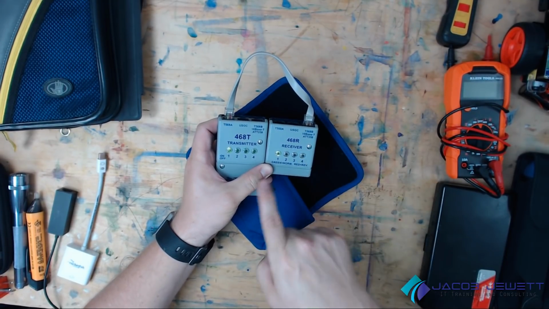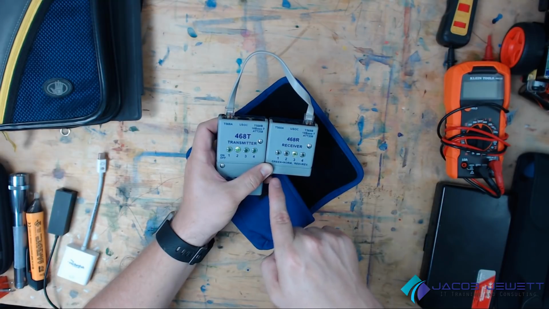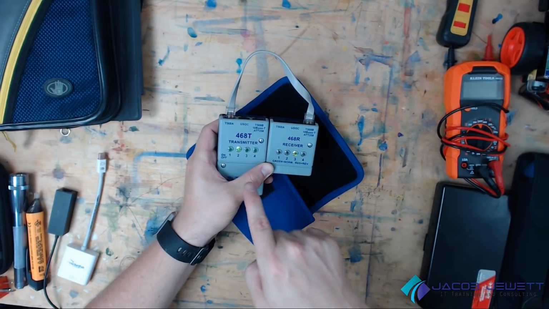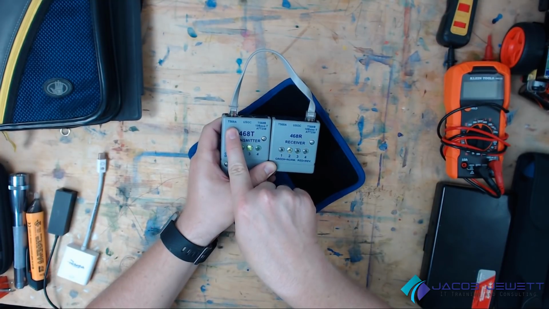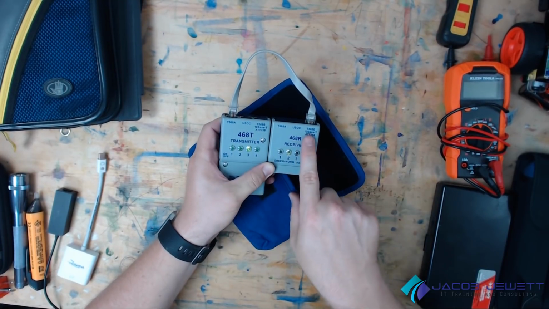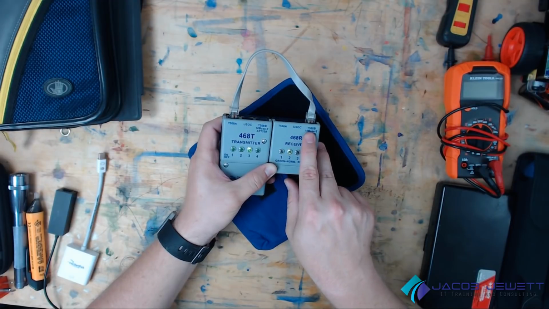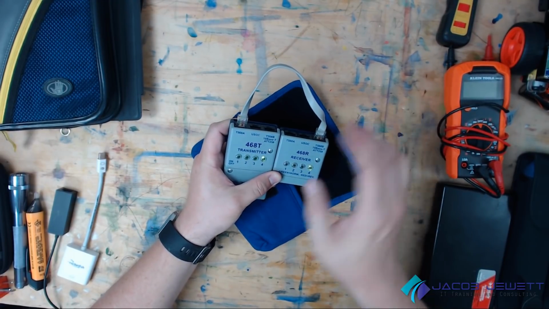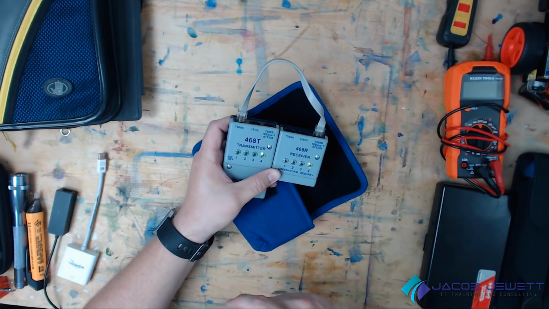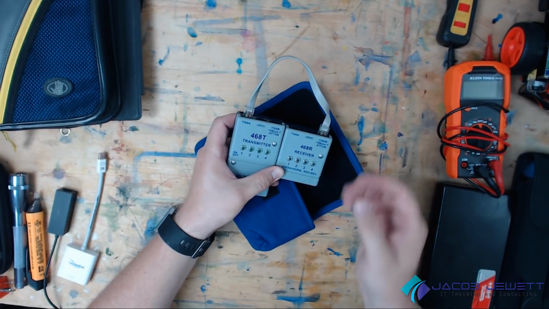All right, so if I want a crossover, this will also tell me if I got the right one. And a crossover is when you take a standard like this, the T568A to the T568B. Those are two different standards. I won't go over what's different about them now. I'll cover that in a future video.